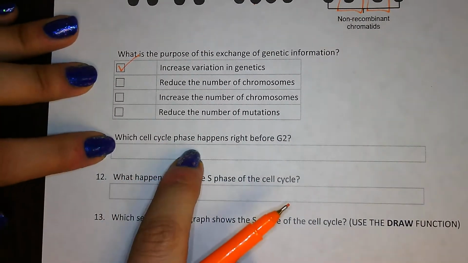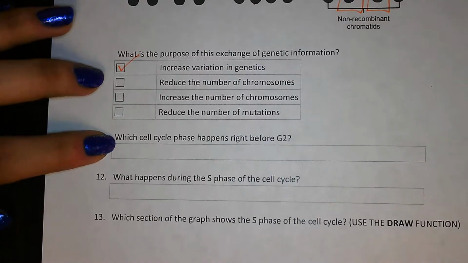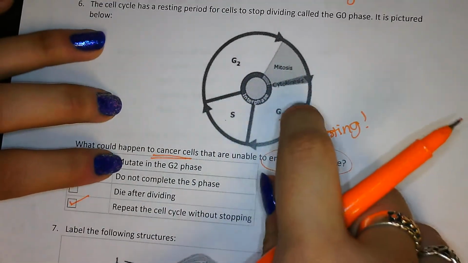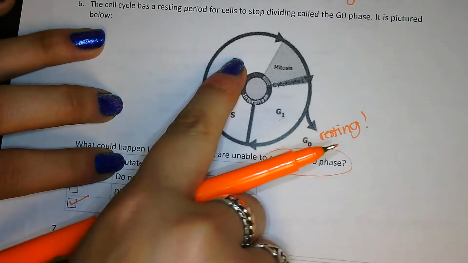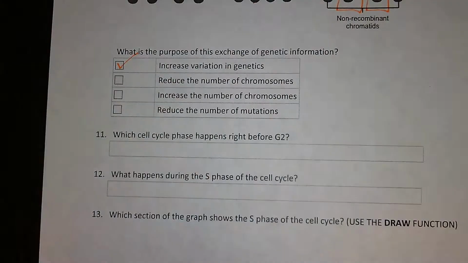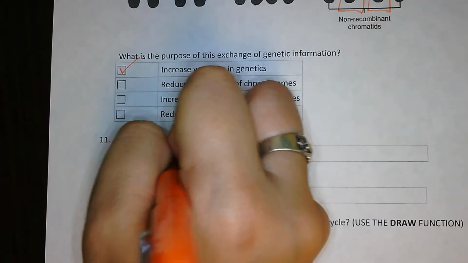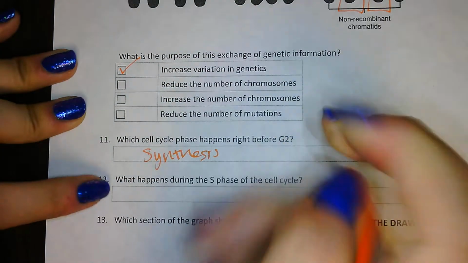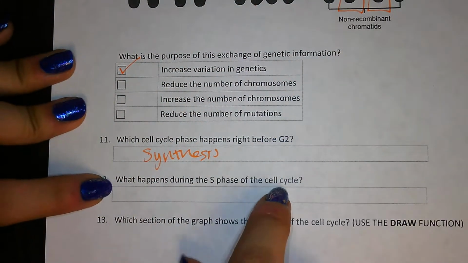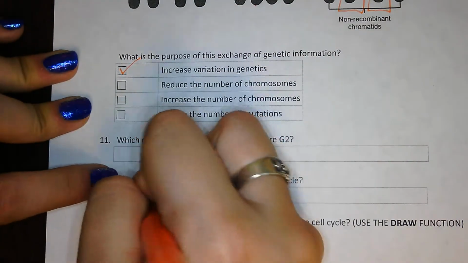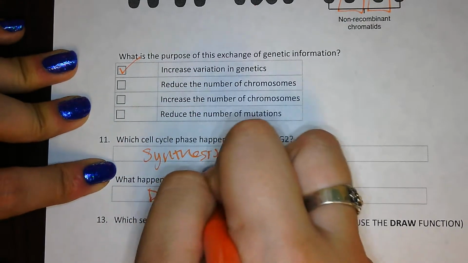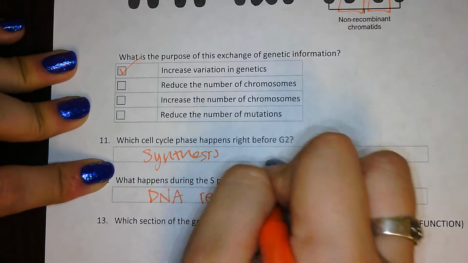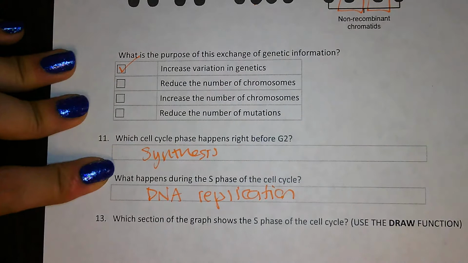Which cell cycle phase happens right before G2? So in my cell cycle, I have G1, S, G2. Right before G2 is S. Synthesis. What happens during the S phase of the cycle? What happens during synthesis? DNA is replicated. DNA replication. DNA will double in size to allow for division.